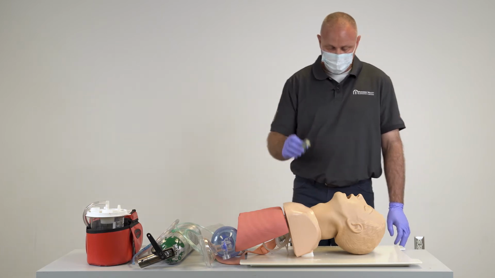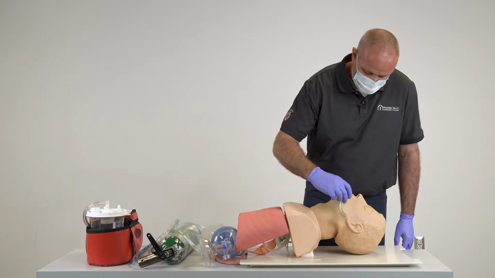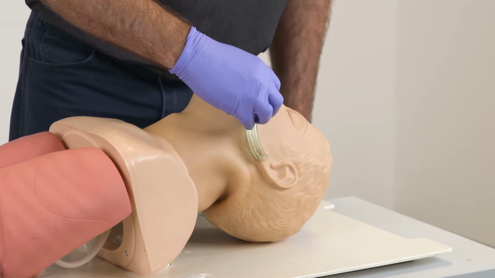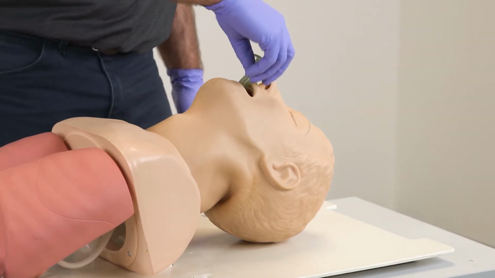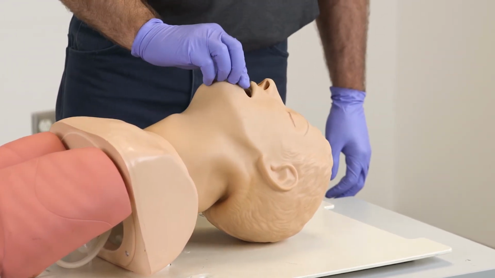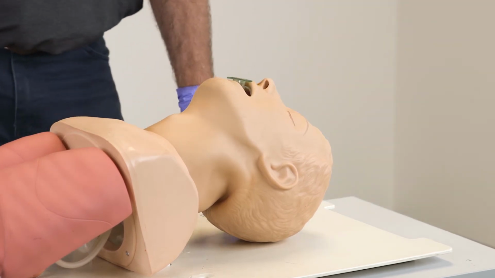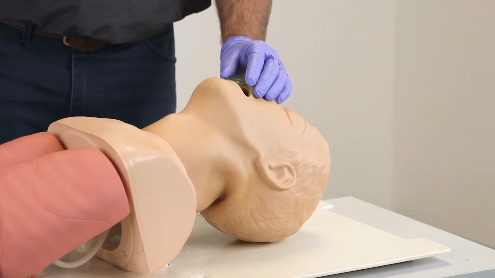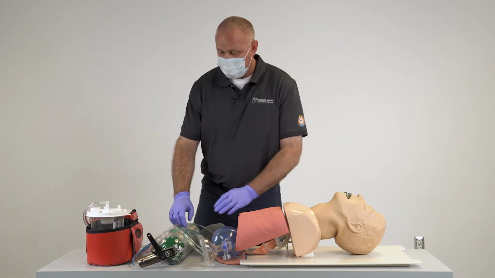Okay, at this time I'm going to place an OPA, appropriate size from the corner of the mouth to the earlobe. Insert it backwards, rotate it 180 degrees. Does my patient accept it? There is no gag reflex present, and the patient accepts the airway adjunct. Okay, good. This time I'm going to bag my patient.